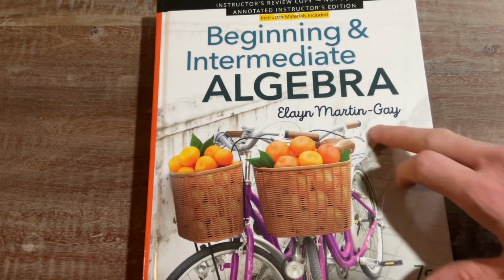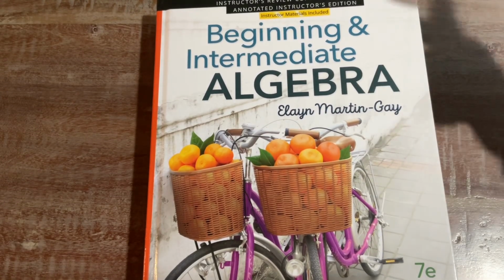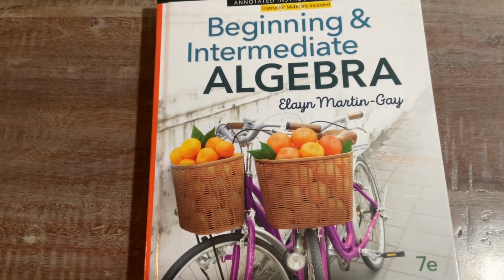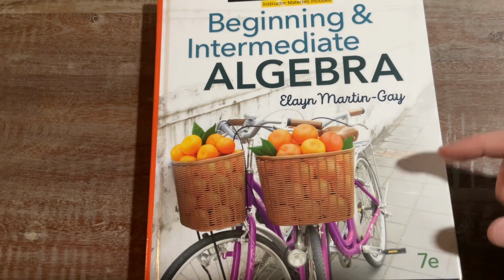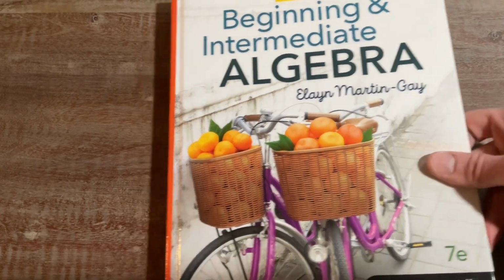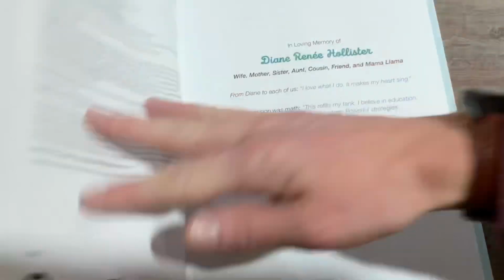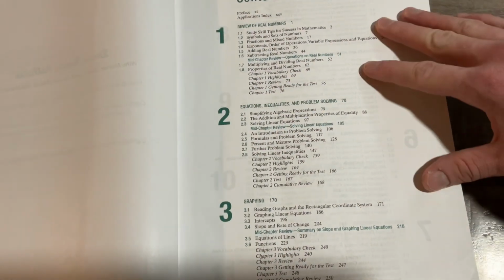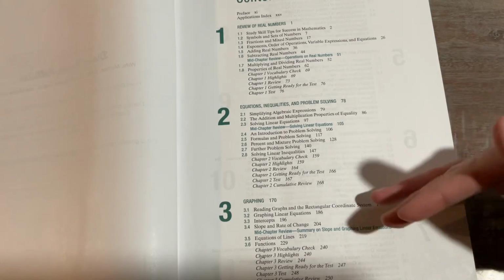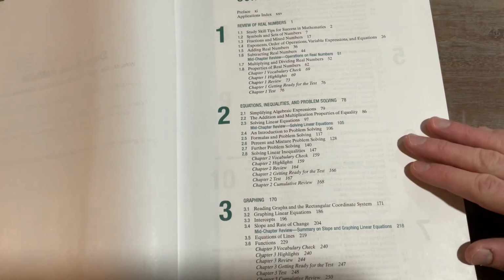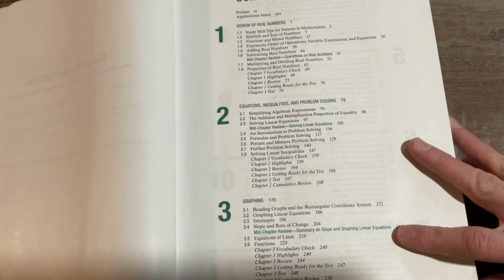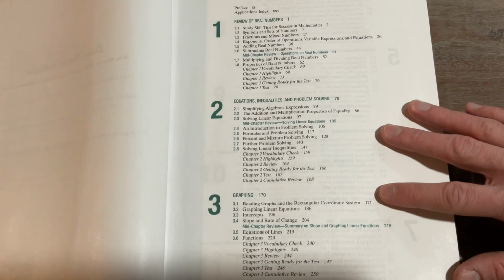Last book here, it's Elaine Martin Gay again, and it's called Elementary Algebra at most colleges, but this book is beginning and intermediate algebra, so I'll be teaching the first half, which is elementary algebra, the beginning algebra part of it. Let's take a look at this. This is a great book. Love this book. I've taught both the intermediate algebra and the elementary algebra. The elementary algebra side is the first 5.5, 6 chapters. Sometimes you'll go through chapter 5 and stop in the middle of chapter 6, or even go through chapter 6 in some cases. Depends on the school. But this is the first half.